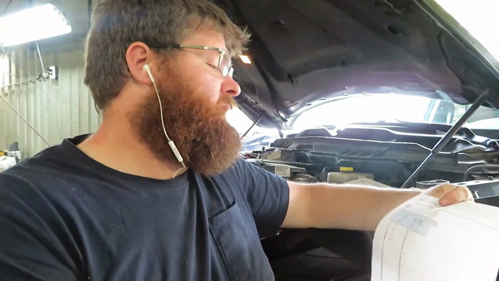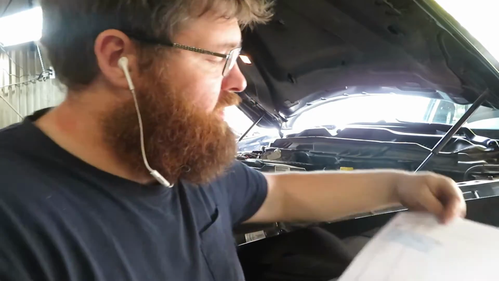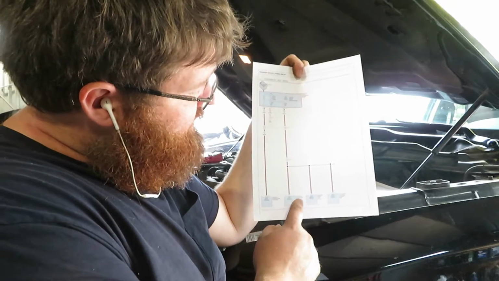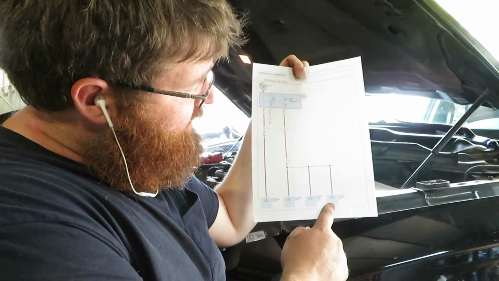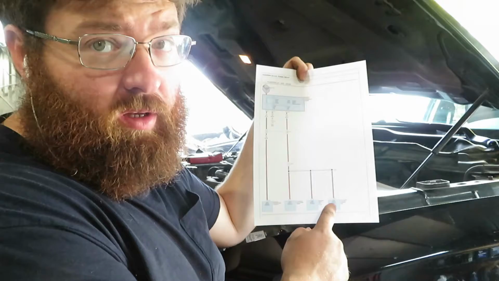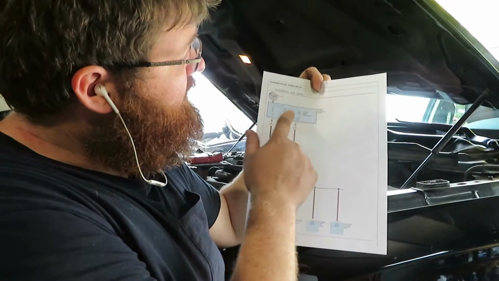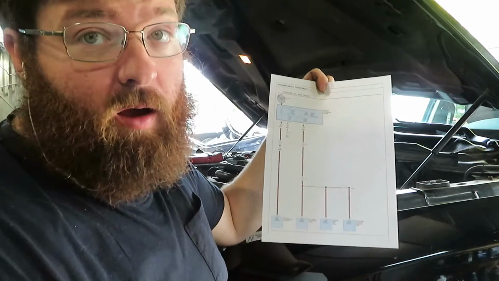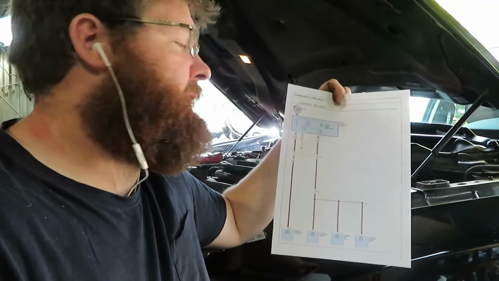So on these trucks, when they have multiple codes for different systems, it's usually a common problem between all three circuits. So this truck here, you can see the turbo actuator, mass airflow, and EGR cooling bypass valve are all operated by the TIPM, and they are operated by the automatic shutdown relay, so the ASD relay.